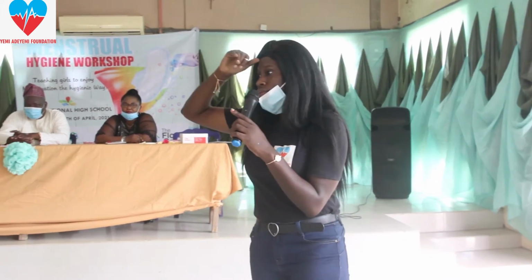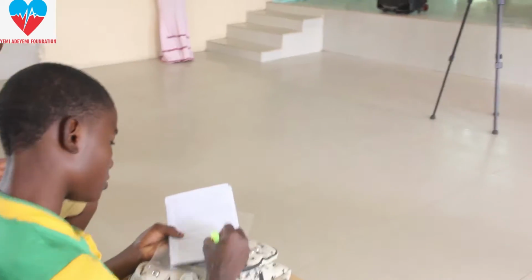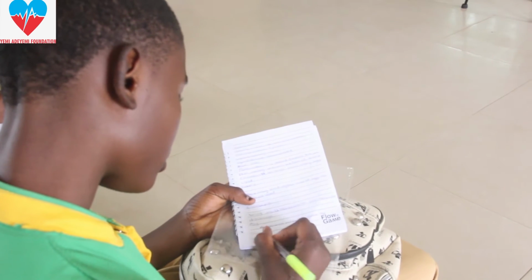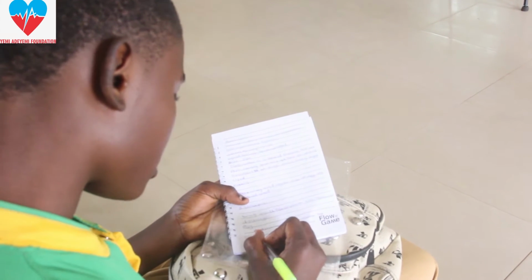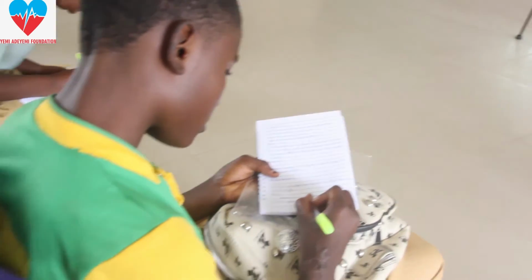What is the difference between menstrual length and menstrual cycle? There are two different terms, and I'm going to teach you how to calculate your menstrual cycle now. You mustn't miss this class. If you forget anything, don't forget this, because you will need it as a woman who is planning to have children. You need to know what is normal, what is abnormal.